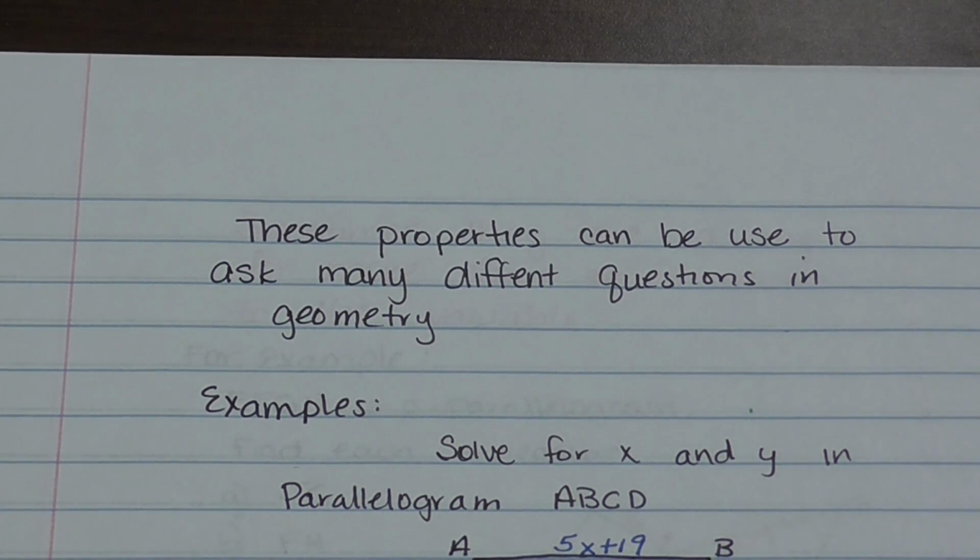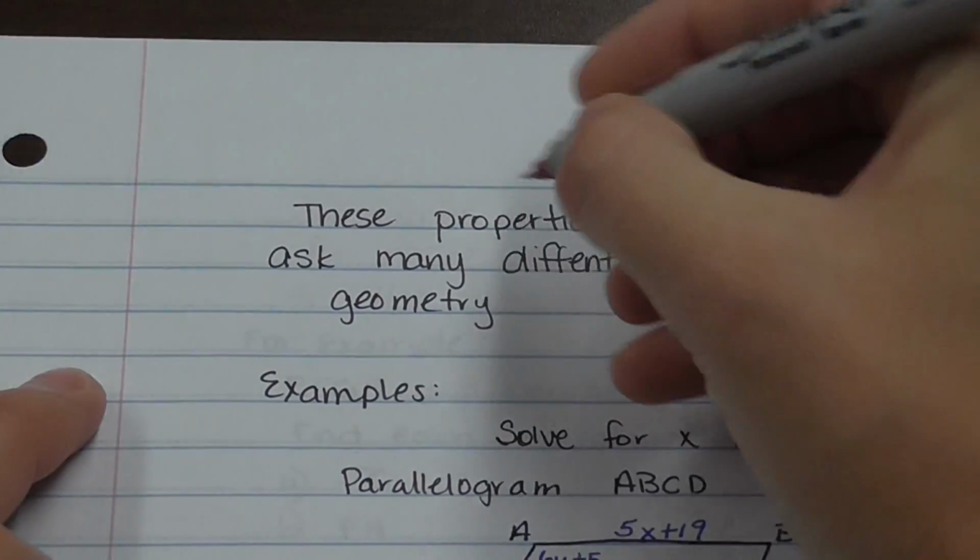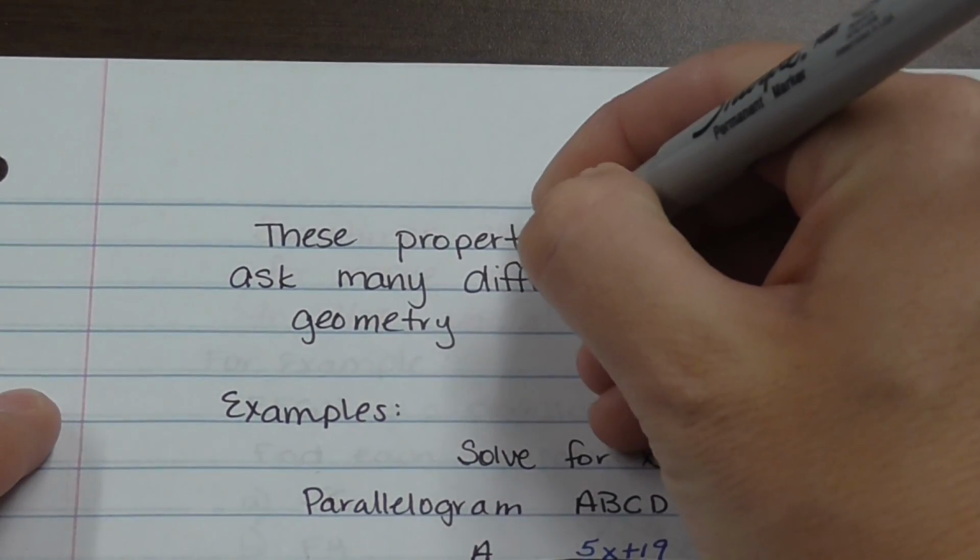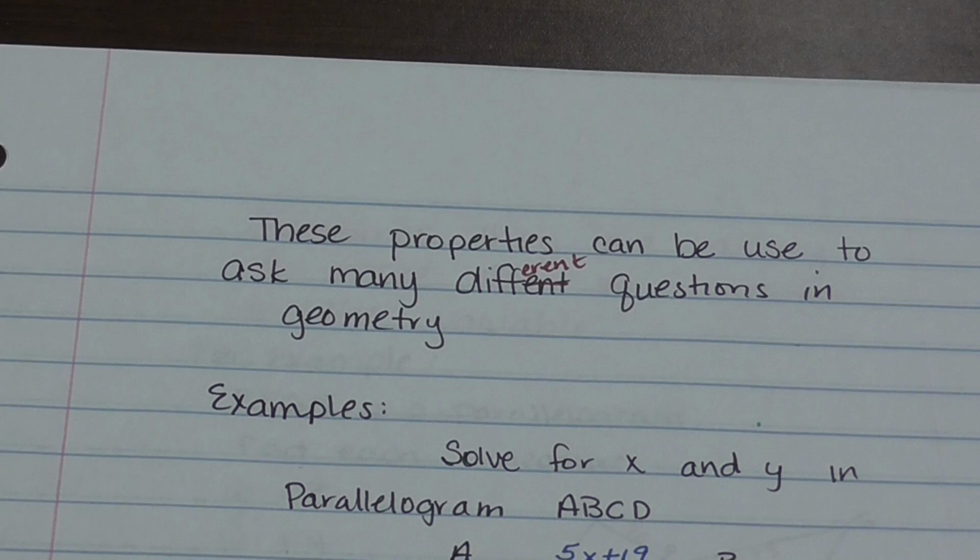Alright, so these properties can be used to ask a lot of different questions, different in how I wrote it. Sorry about that. Questions in geometry.